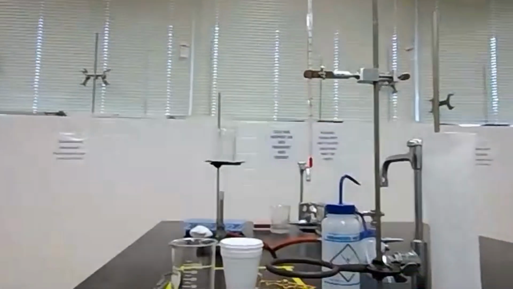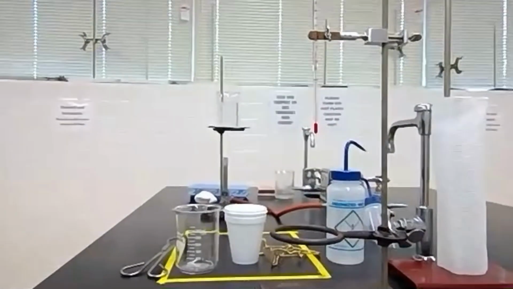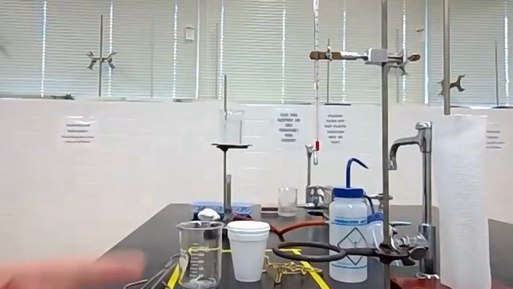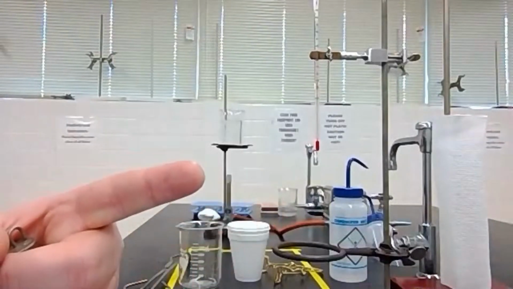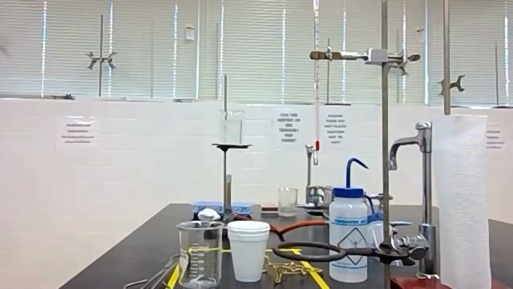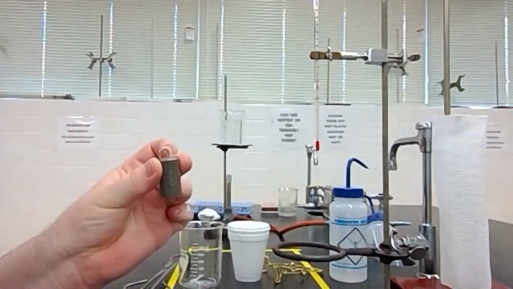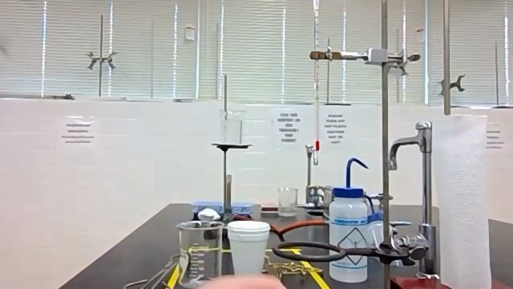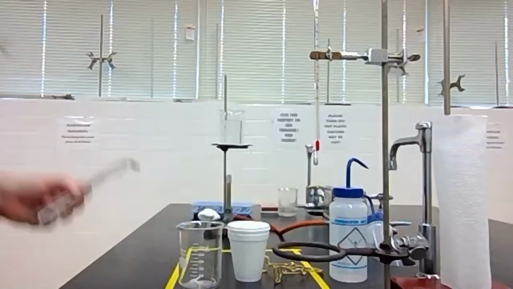So for this lab, we're going to need a lot of equipment to get this set up. We're going to need two different ring stands. One of them is going to be running a Bunsen burner with just some tap water in it. We need a hot water bath. What we're going to do is take our sample of metal and put it into that water.